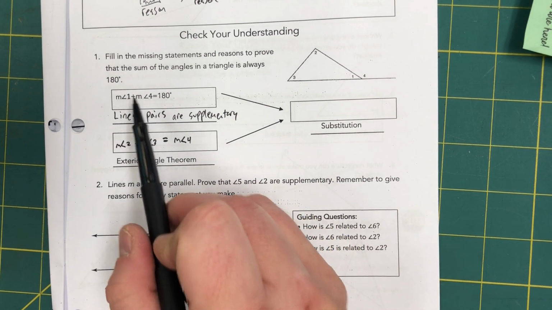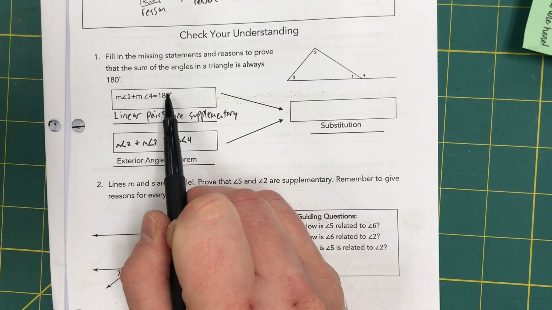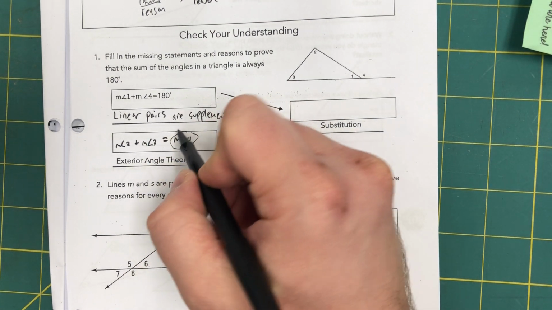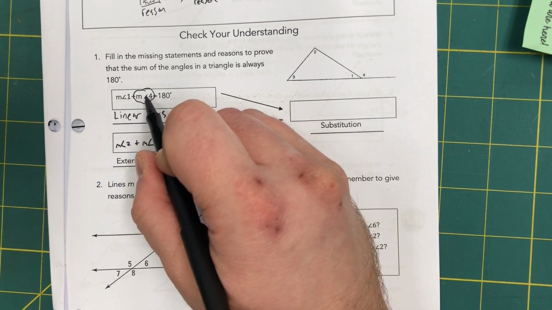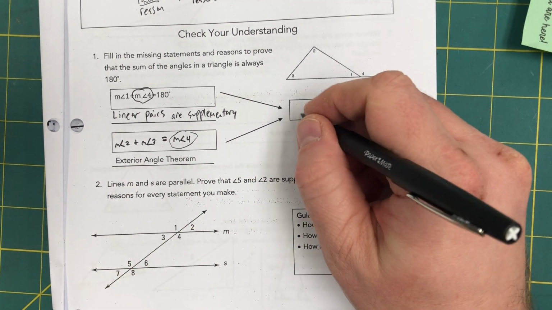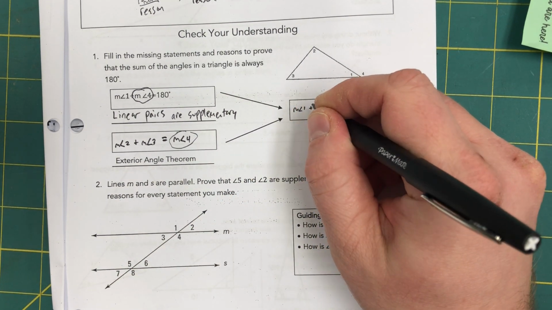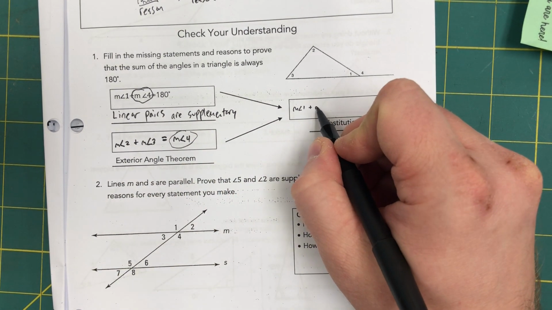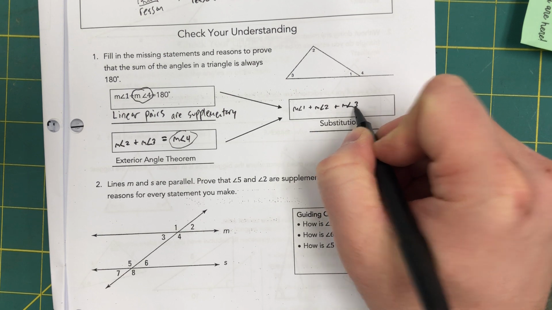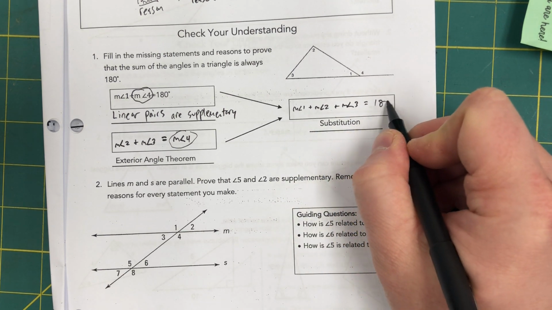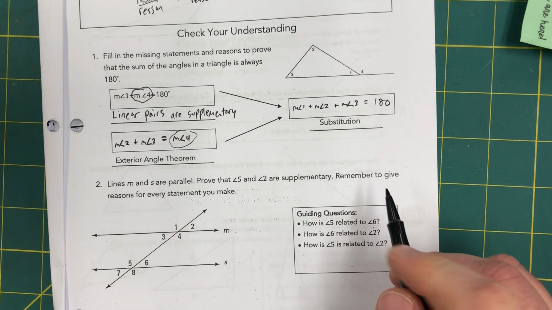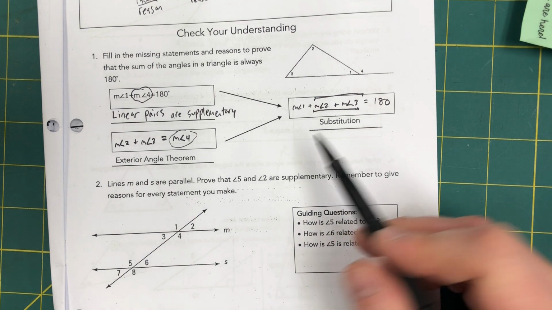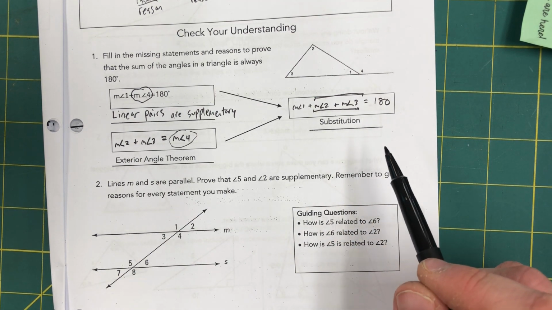And so if I put those things together, I know 1 plus 4 is 180. I know 2 plus 3 is equal to 4. Well, then I could substitute, instead of writing 4 in here, I could write 2 plus 3. So I could say the measure of angle 1 plus the measure of angle 4, which is 2 and 3. So measure of angle 2 plus the measure of angle 3. That equals 180. So that was the piece that we substituted. So it has to be true. All right.